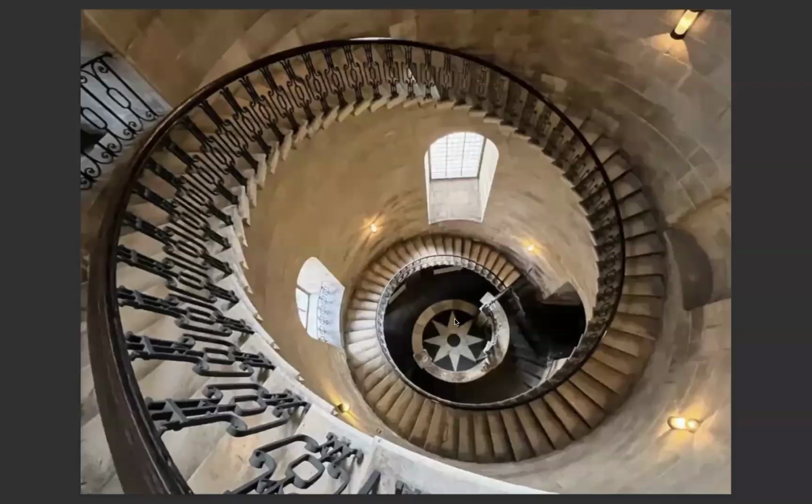And coming back to cantilever, to continue with the spiral staircase, it is a cantilever staircase in London.